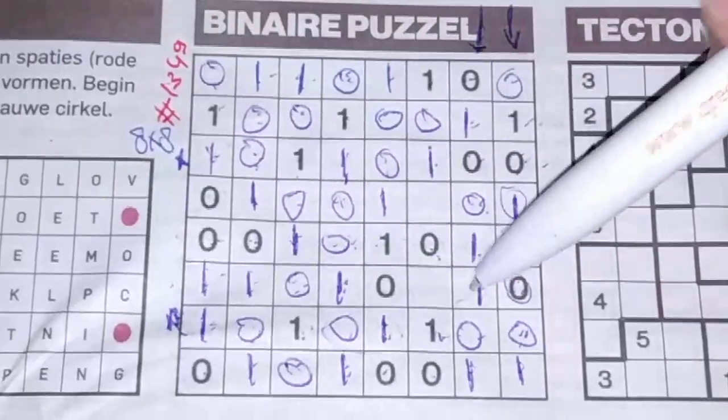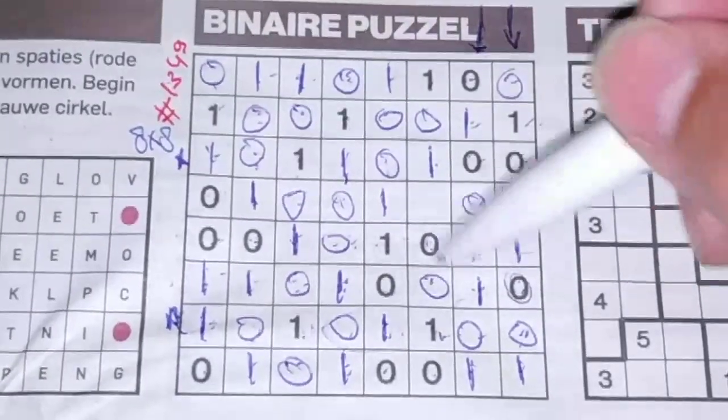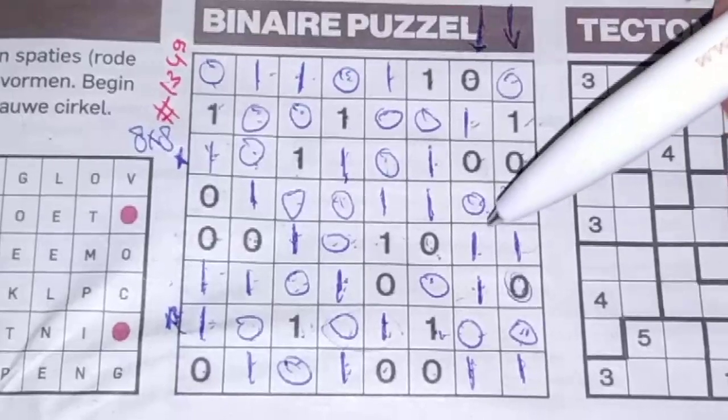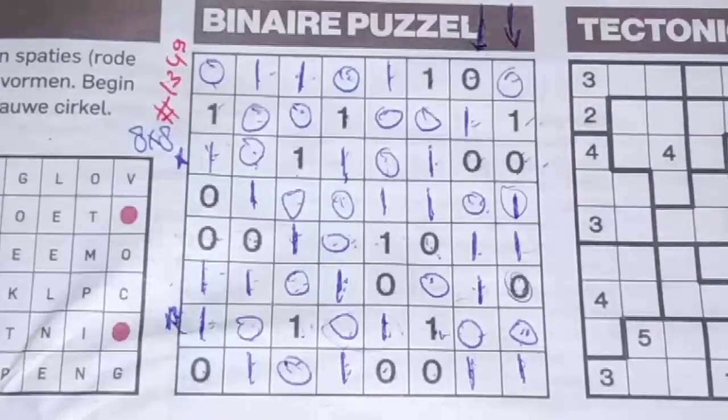1, 2, 3, 4. 4 ones, so the rest are O's. Double O here, 1 there, 1. Finished in 5 minutes. Alright, great Sudoku.